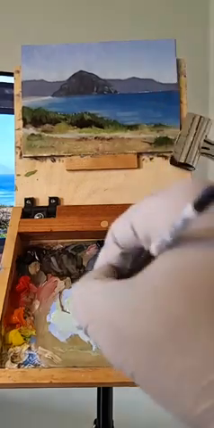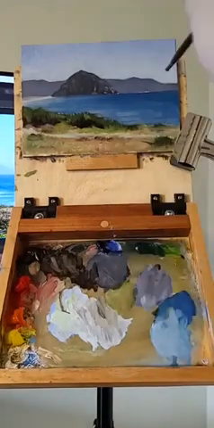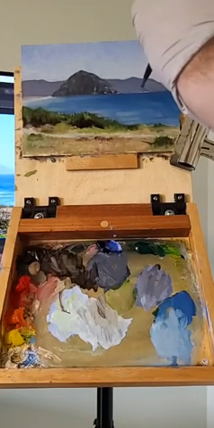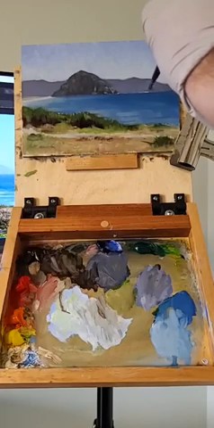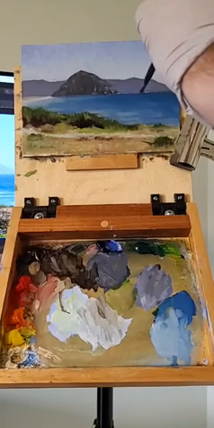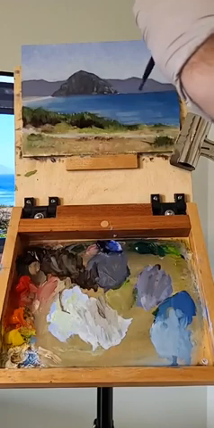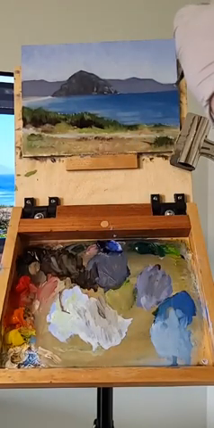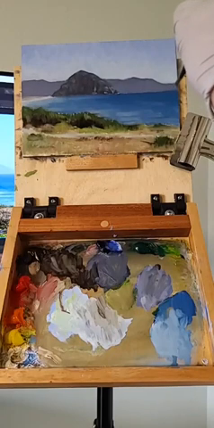So at this point you can start adding a little more variety, because right now the painting's pretty boring. And you need to add some variation to all the basic shapes that you started with.